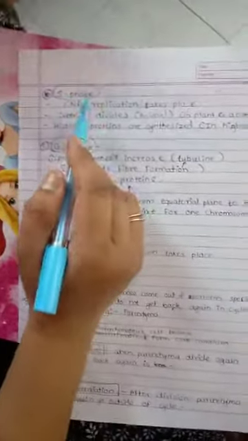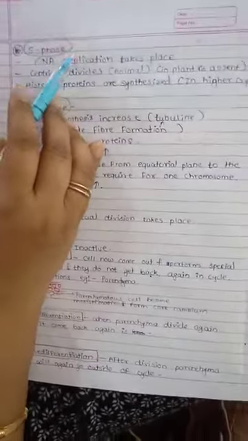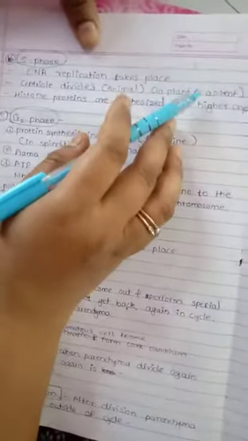After that we discuss S phase. S phase is the synthetic phase, and in that the original DNA replication takes place. Before that, we discussed RNA synthesis and protein synthesis. In protein synthesis the enzymes that are required for DNA replication are prepared, and these enzymes go through S phase. So here DNA replication takes place.